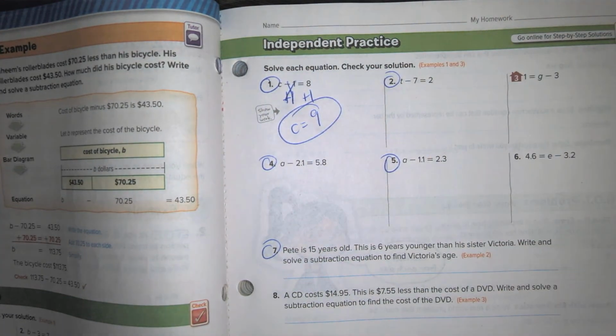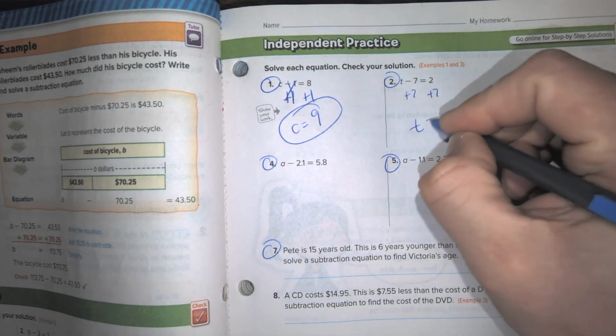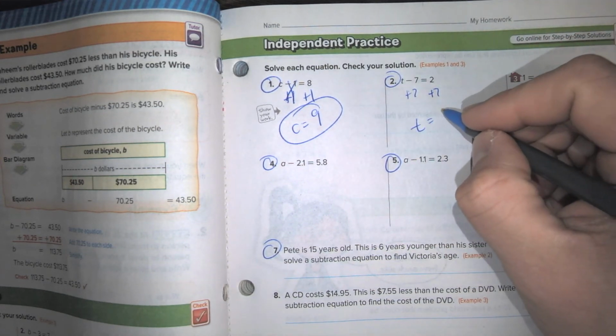Okay, number 2, T minus 7 equals 2. Veda, what do we got to do? What I did is I just did 7 plus 2. So we're adding 7 to each side. So we get T equals 9.